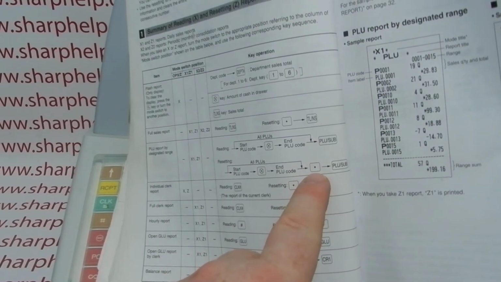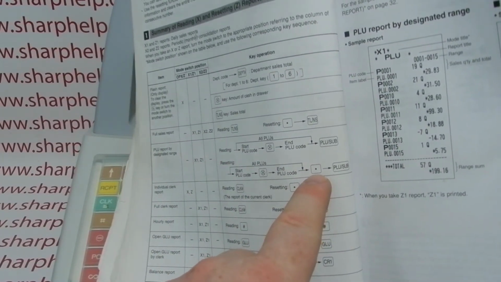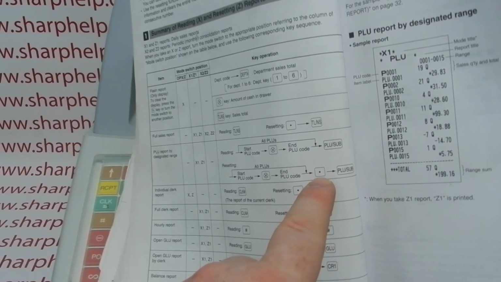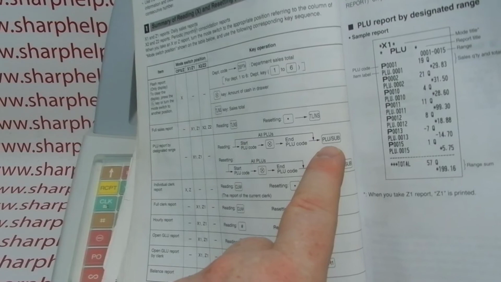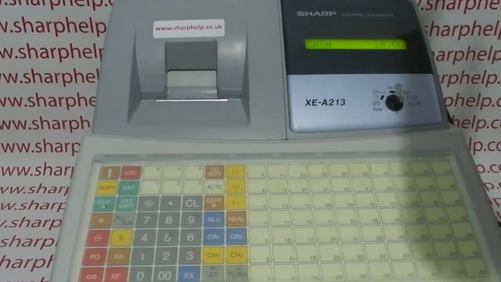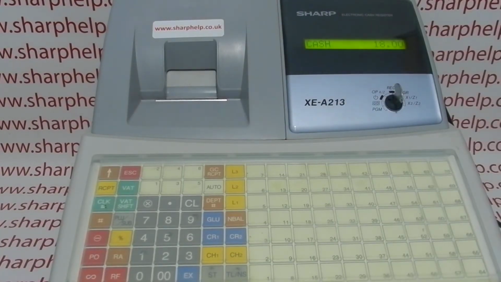So this bottom one, when you press the full stop or decimal point, that means you're doing the Z, which means the data is going to reset. Whereas this one above, you're just pressing PLU sub, so you just read the information, it does not reset.